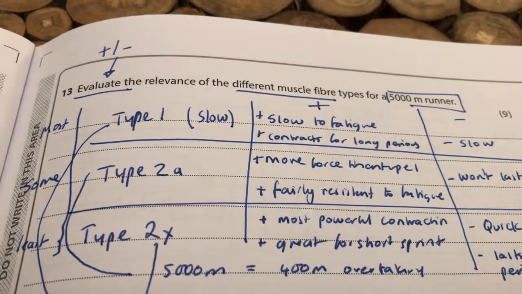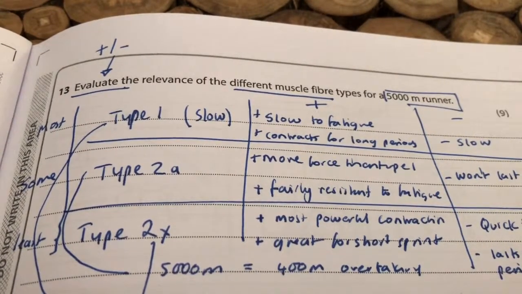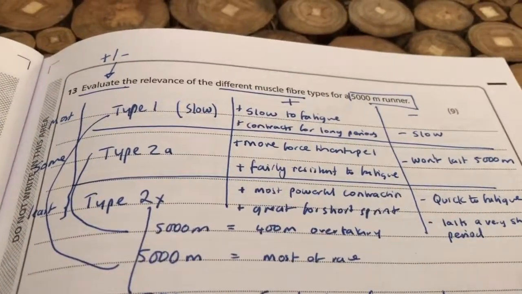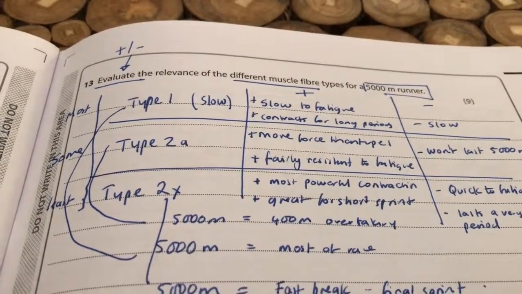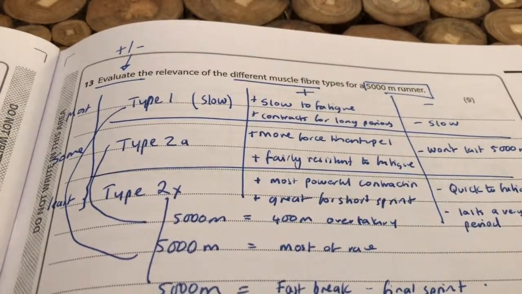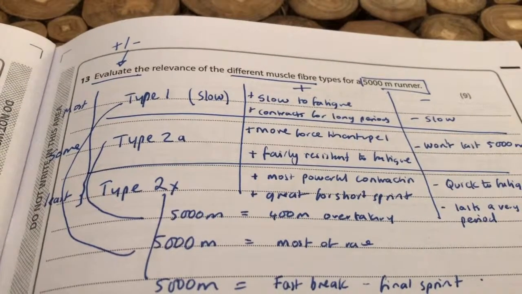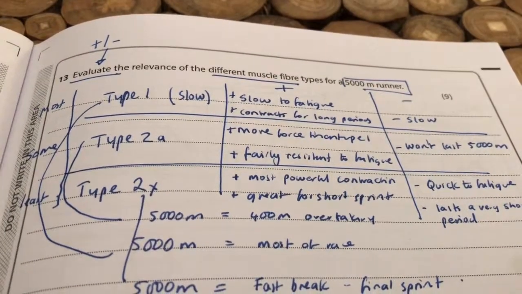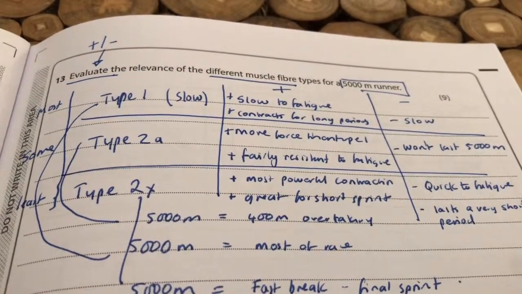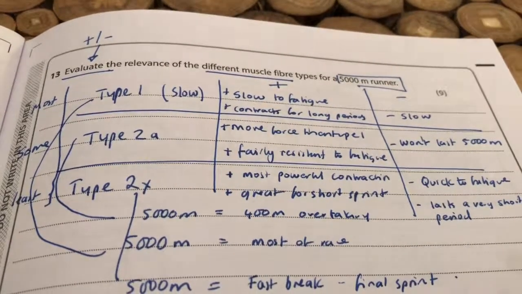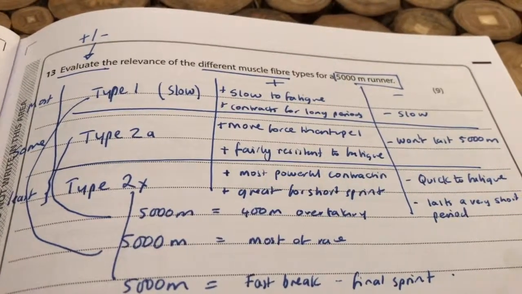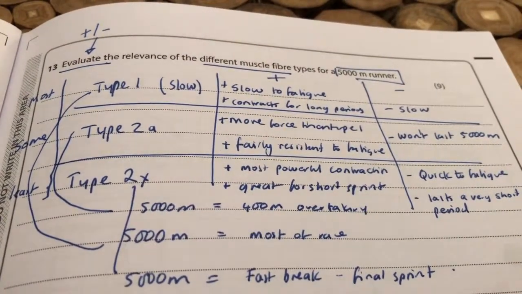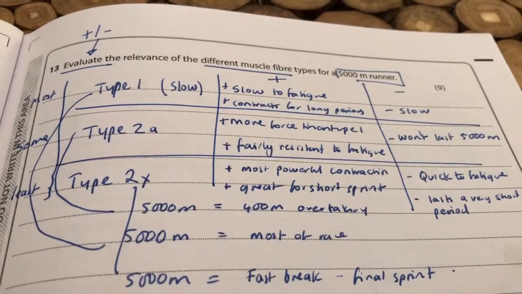So plus and minus. The relevance of the different muscle fibre types for a 5,000 metre runner. So in our plan, we've got the 3 muscle types, type 1, type 2A and type 2X. What do we need most of in the body as a 5,000 metre runner? We need mostly type 1, some type 2A and the least amount of 2X. On the pluses, what's the benefit of having them? So type 1, slow to fatigue, contracts for long periods. Type 2A, more force than type 1, fairly resistant to fatigue. And then finally type 2X, the most powerful contraction, great for short sprints.